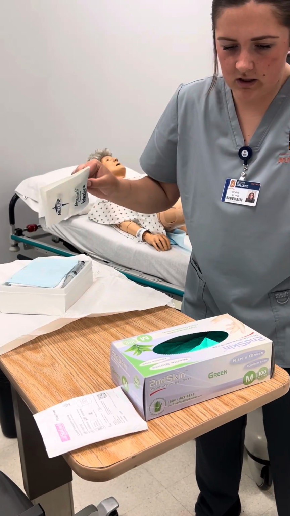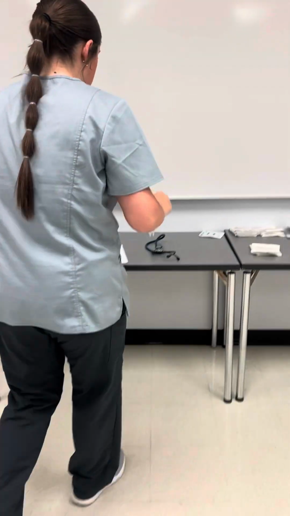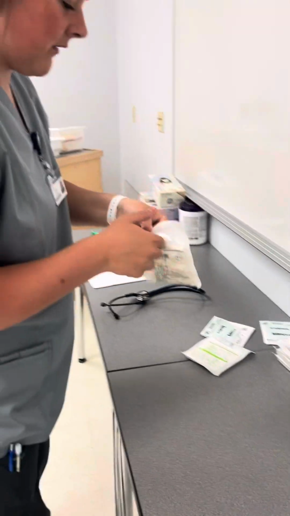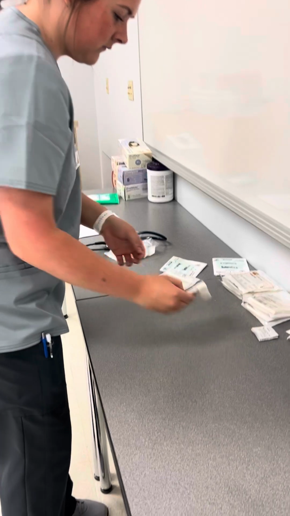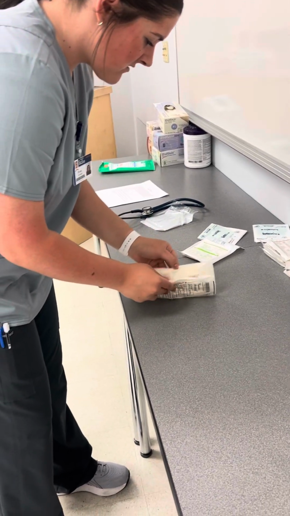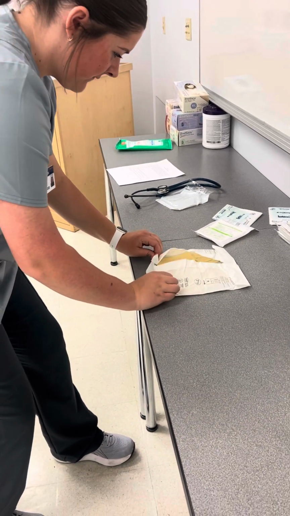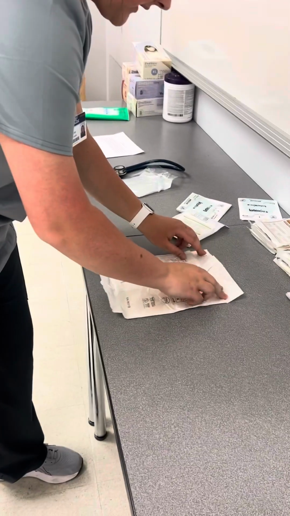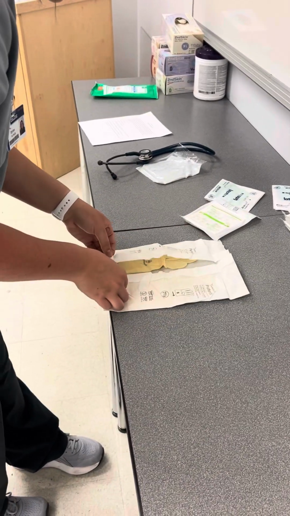Take these gloves, only touching the gloves. And I'm just going to step out to put on my gloves. I like to put on my gloves away from everything else. I'm actually going to be using these bigger gloves that fit me better. Okay, same thing here. Being super careful not to break sterile field, only touching the sides.